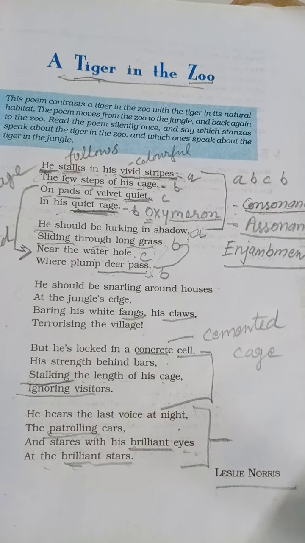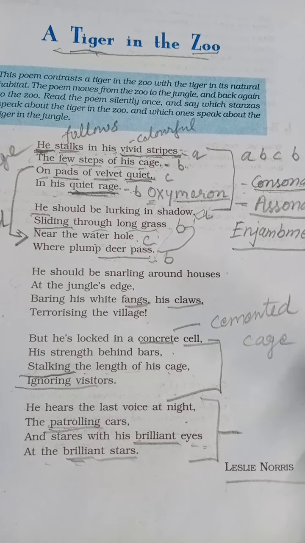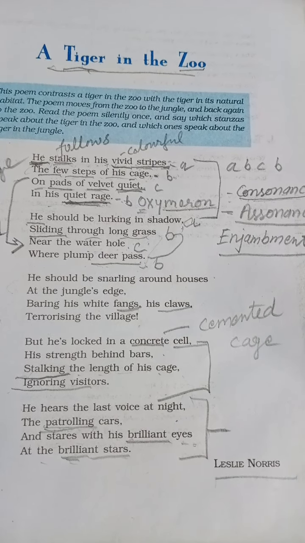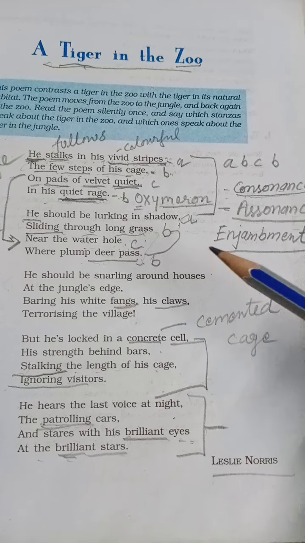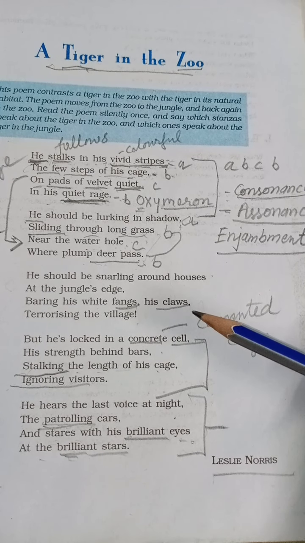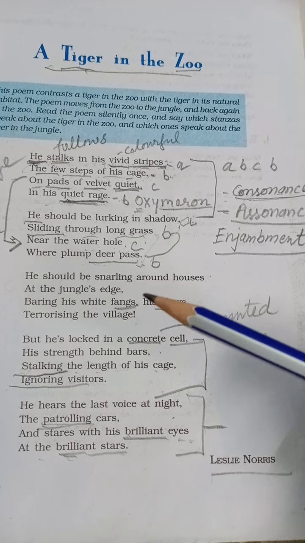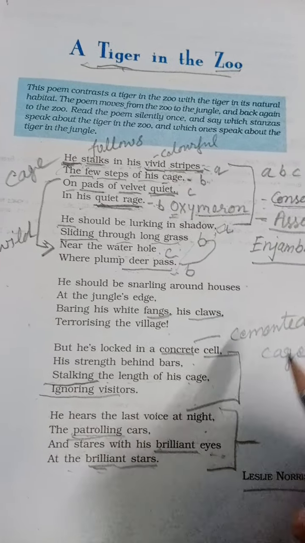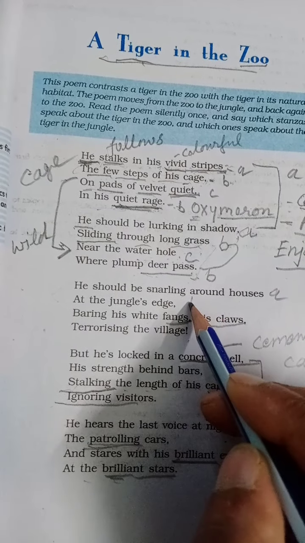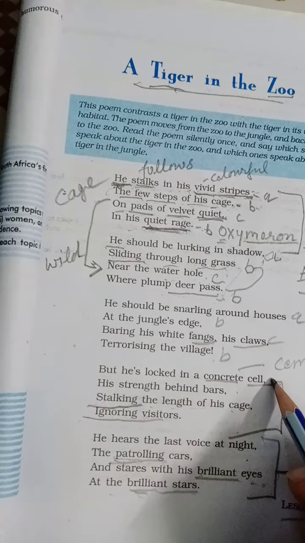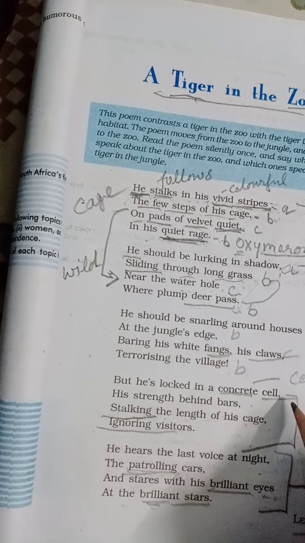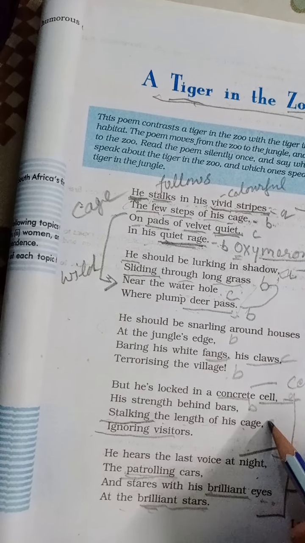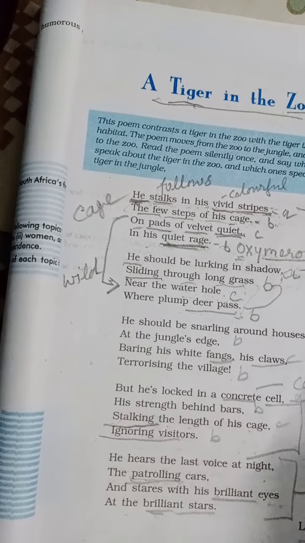Now, in the last three stanzas, if we talk about rhyming, we have the same rhyming scheme A B C B throughout the poem. Here houses, and then we have village, B B A C. Here it is A B C B. Cell rhymes with it, A, then bars B and cage and visitors.